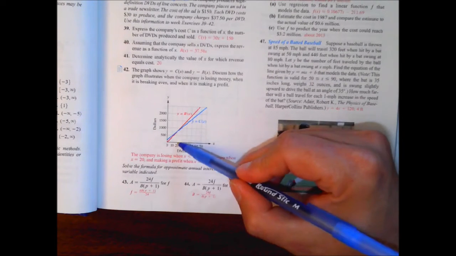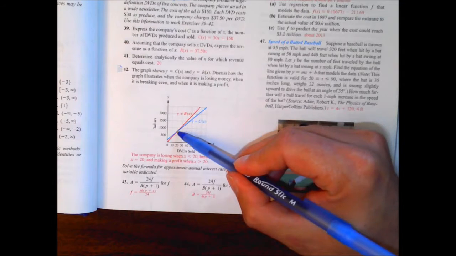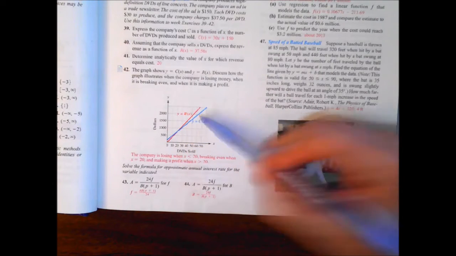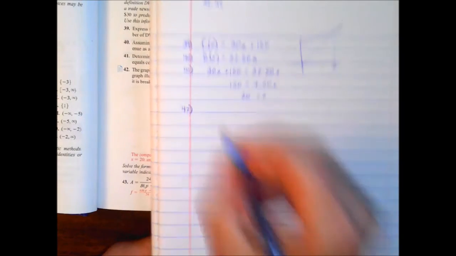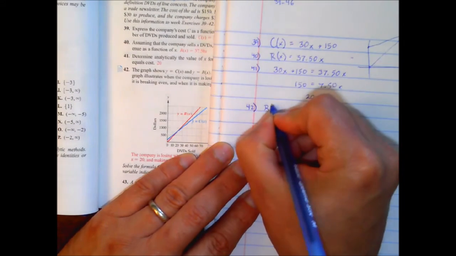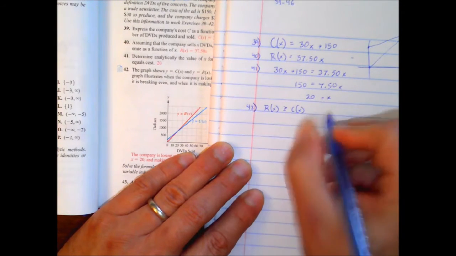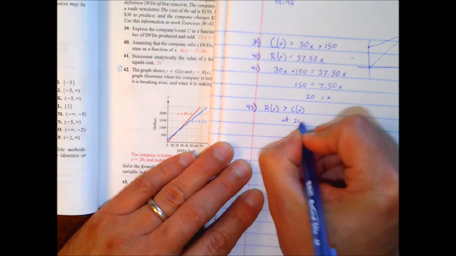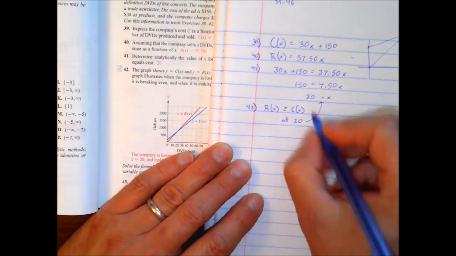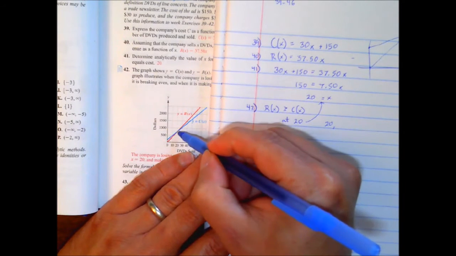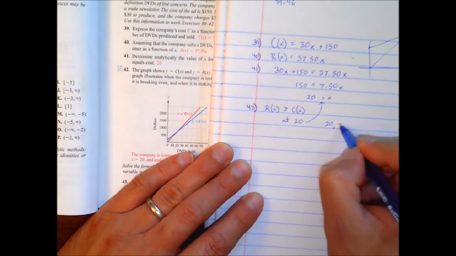Okay, 43. Discuss how the graph illustrates when the company is losing money. The output of R of X is greater than or equal to C of X at 20. Actually, I'll include this too. It's 20 and it looks like 750. When their revenue is $750 and their expenses are $750, they've produced 20 DVDs.